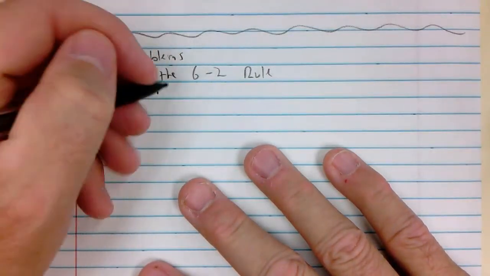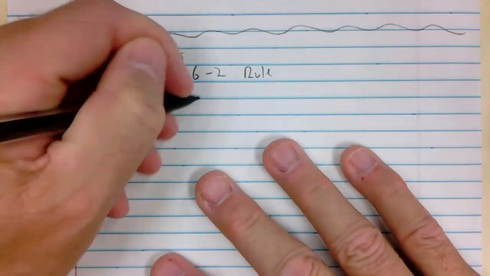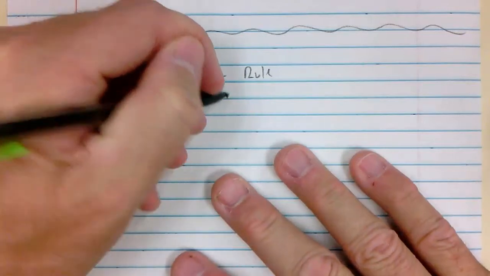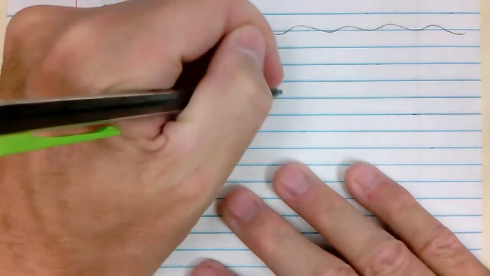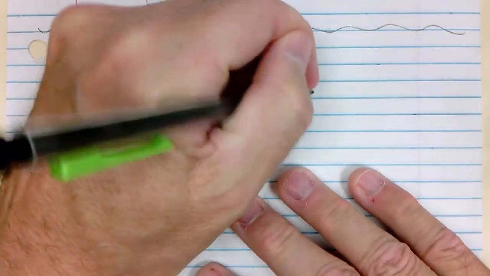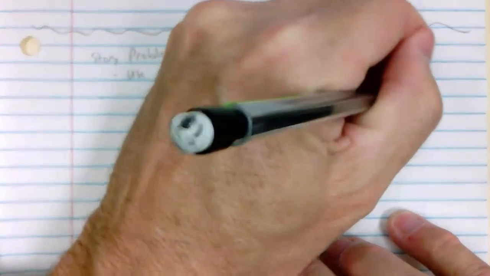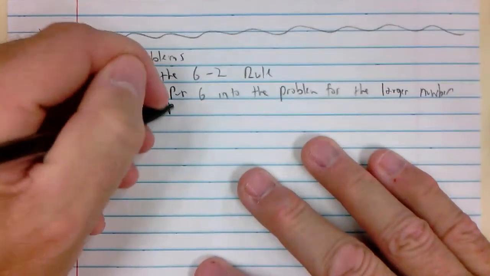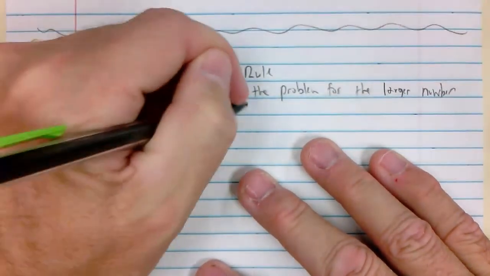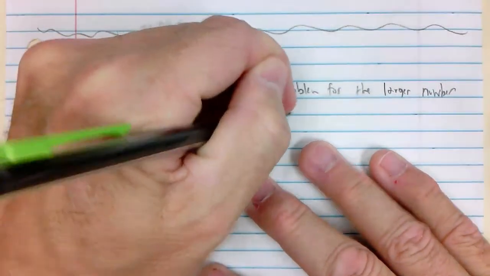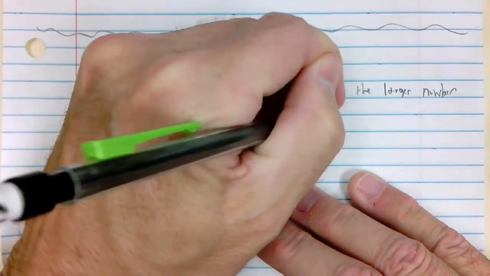The 6-2 rule says, put 6 into the problem for the larger number. Put 2 in for the smaller number.